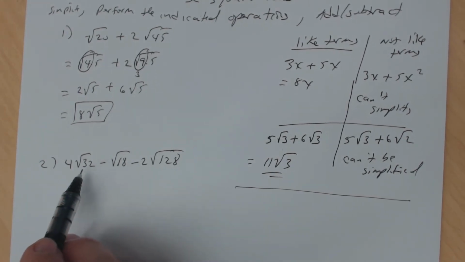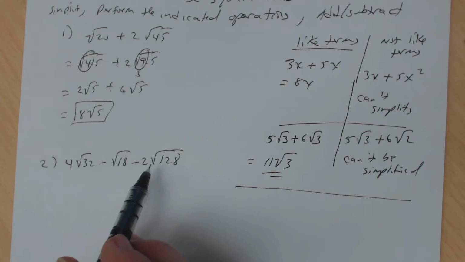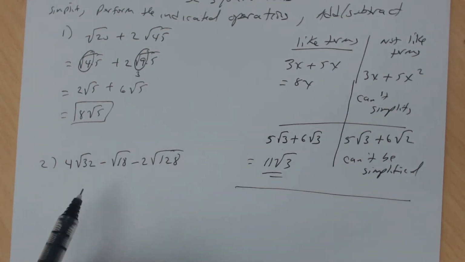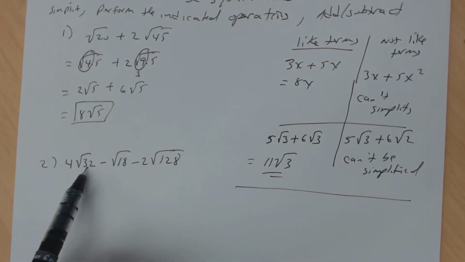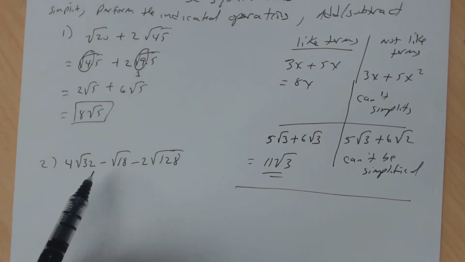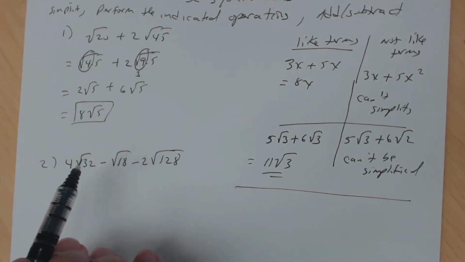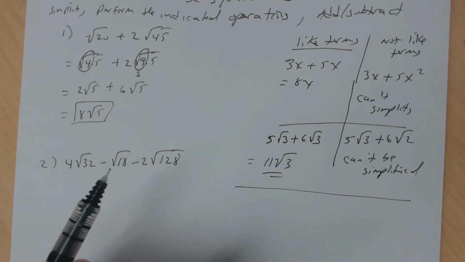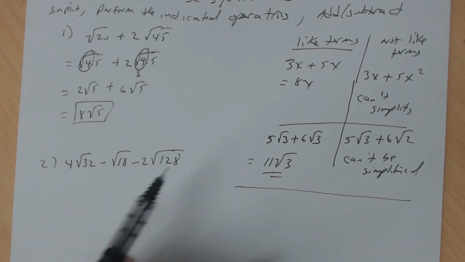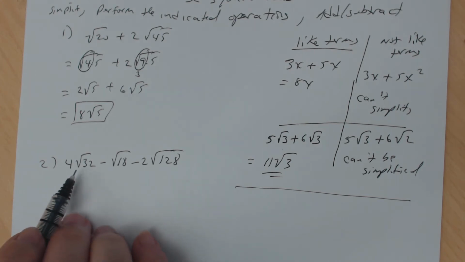All right, well, again, you're dealing with square roots. It's the only thing we're interested in here in this lesson. But 32, 18, and 128, although they're not perfect squares, there are perfect squares other than one that will go into 32, that will go in 18, that will divide into 128. So let's look at 32.